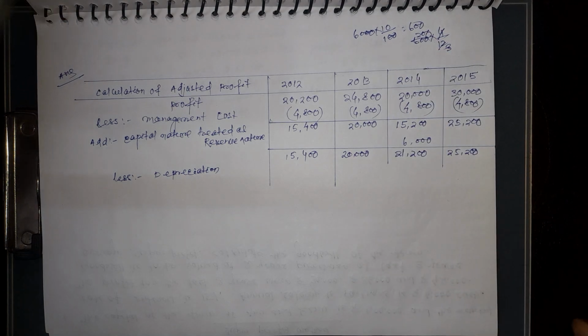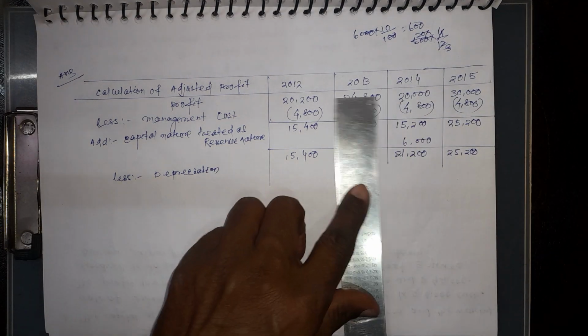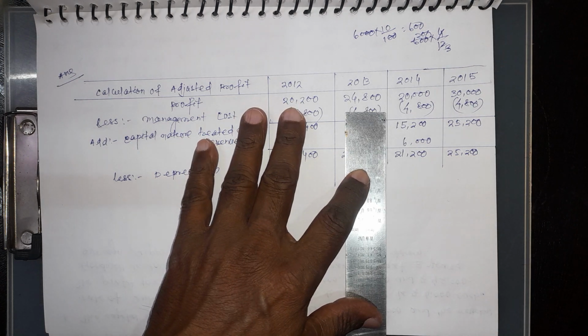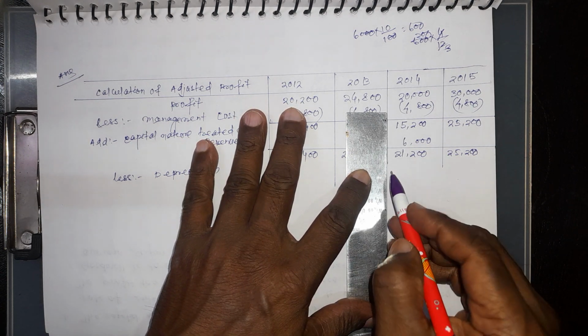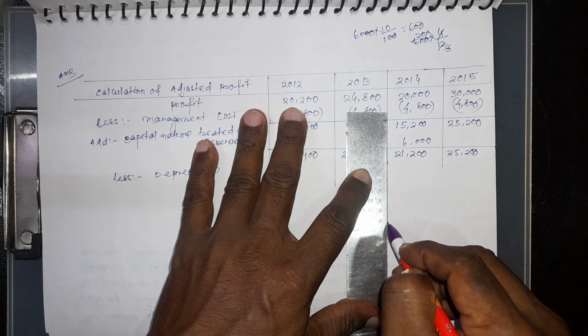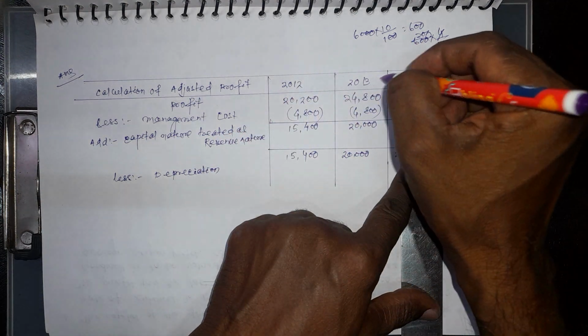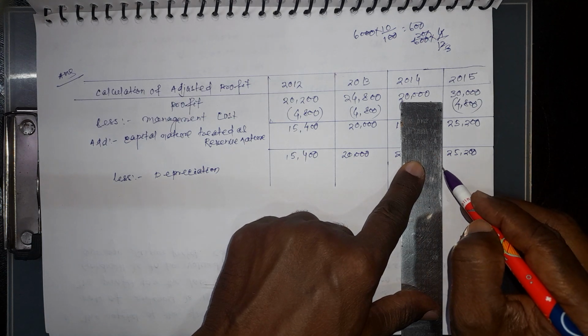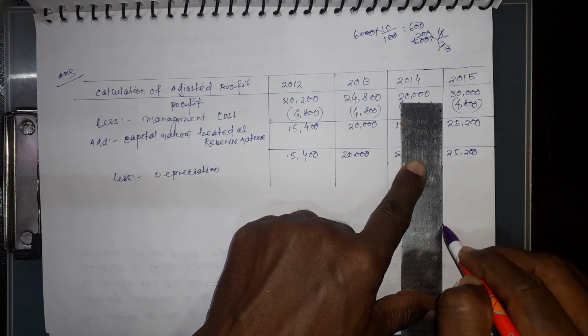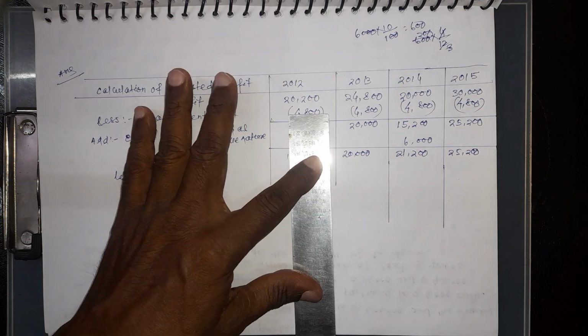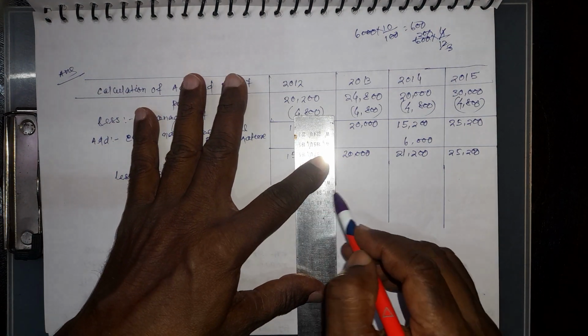So depreciation it will be charged. Why am I taking up to December? Because this question does not mention that the accounts close on 31st March. Clear? And the years are given as 12, 13, 14, 15 like this, so it is treated as a calendar year. Clear? Means up to 31st December.